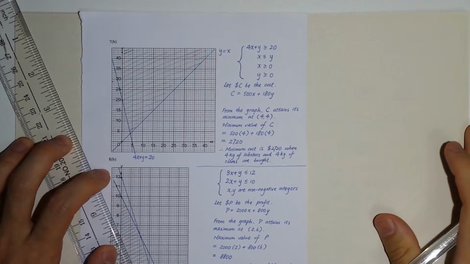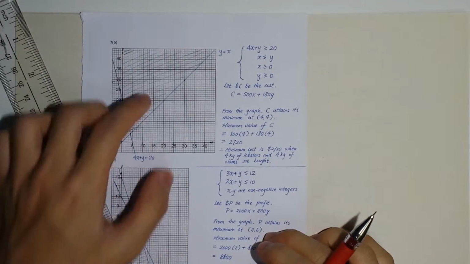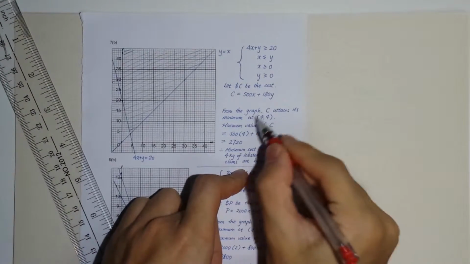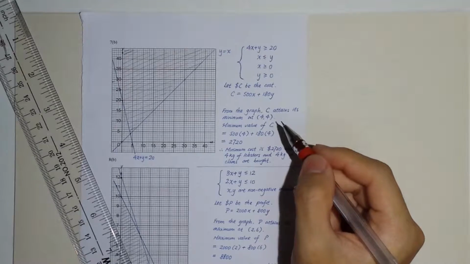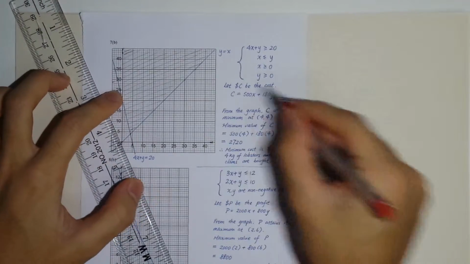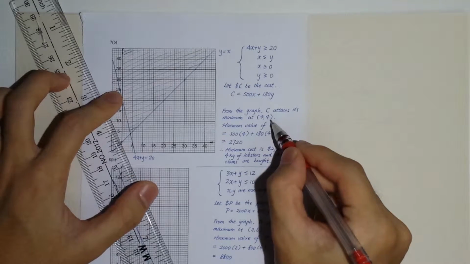Hi, I would like to talk about some scales in these two questions. Many students gave me this: from the graph, C attains its minimum at (4, 4). However, you cannot prove that. Why is it (4, 4) but not other points? Unless you test all the vertices, you cannot just claim it from the graph.